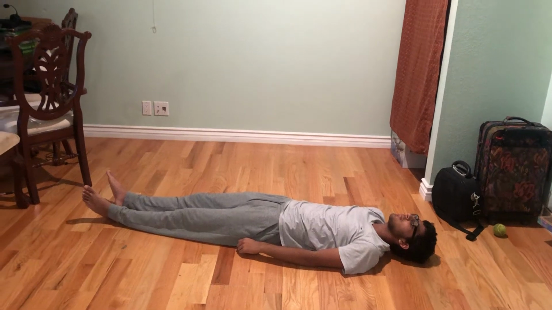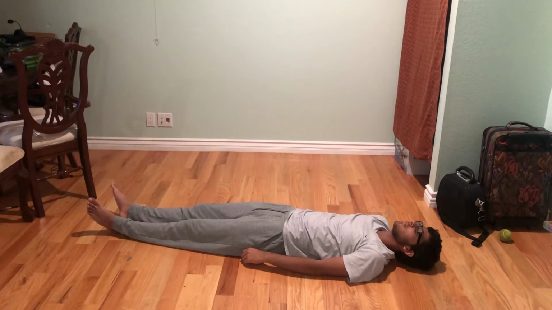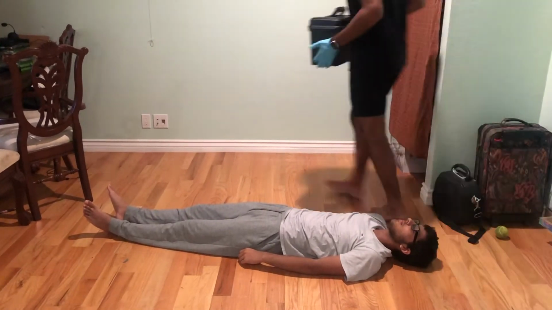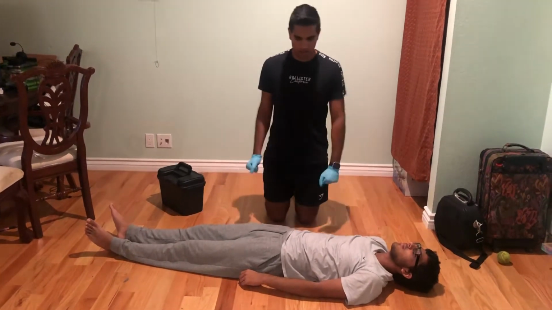Patient assessment and management, trauma. I have my PPE on. Is the scene safe? Safe. Okay. So what is the mechanism of injury? 16-year-old male fell out of two-story window.